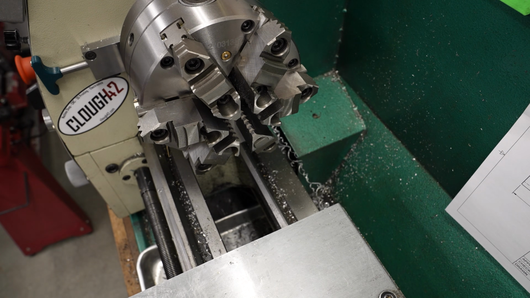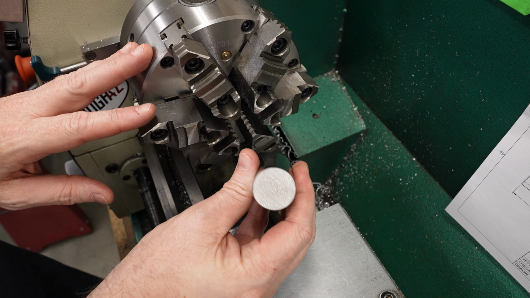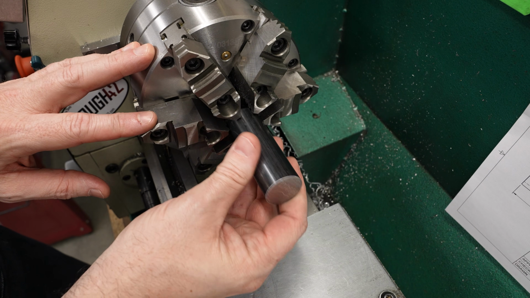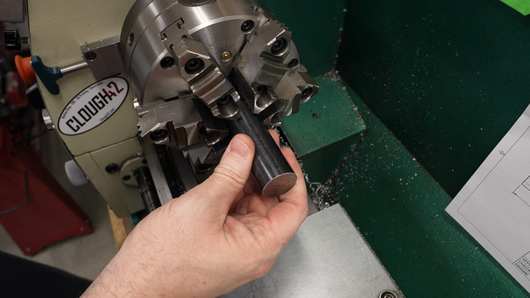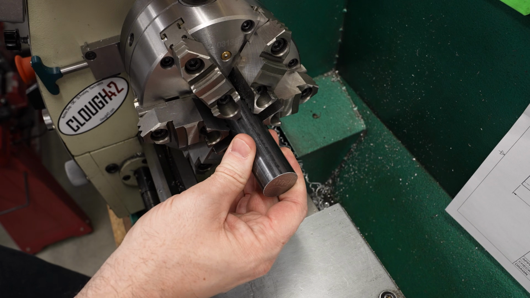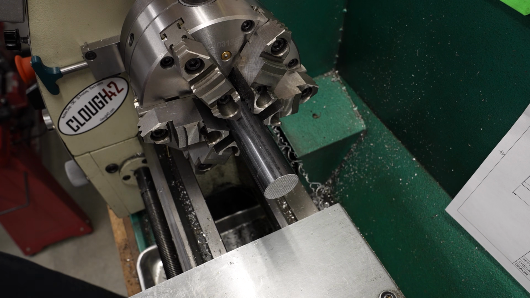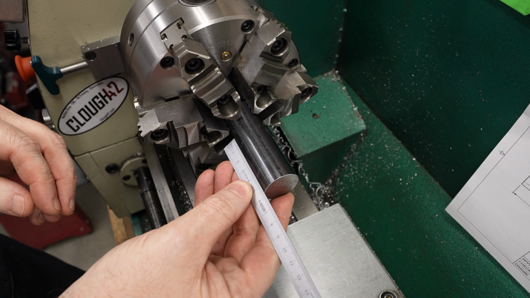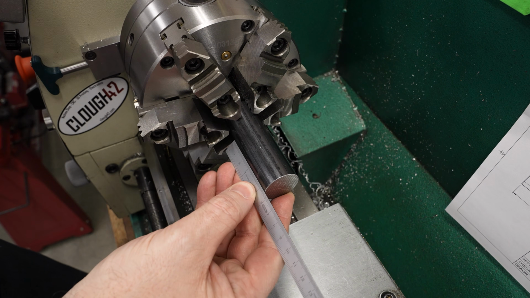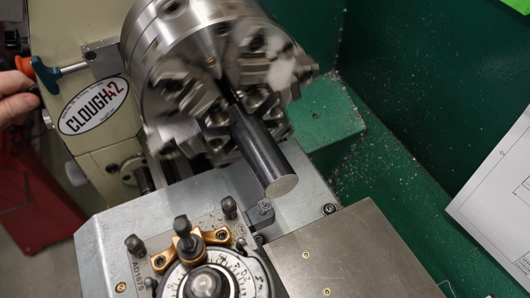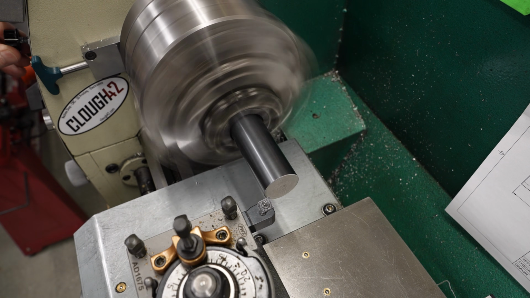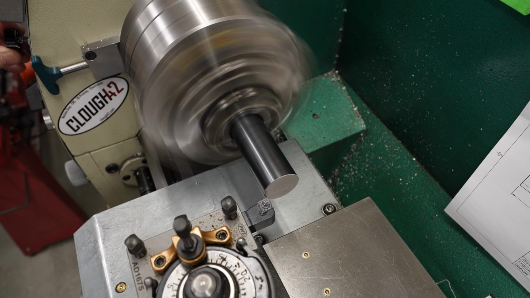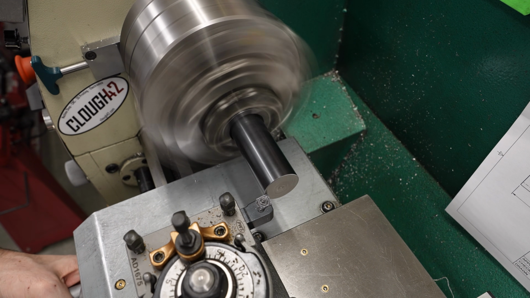Speaking of the adapter, let's make the adapter. I've got a piece of 1144 steel in here, and nothing really special is required for this, but 1144 is easy to turn on small machines, so that's what I opted for. Now this part has to be turned all in one setup, so I need to make sure that I have enough sticking out. Give it a little spin to make sure I'm not going to hit anything, and start by facing off the end.